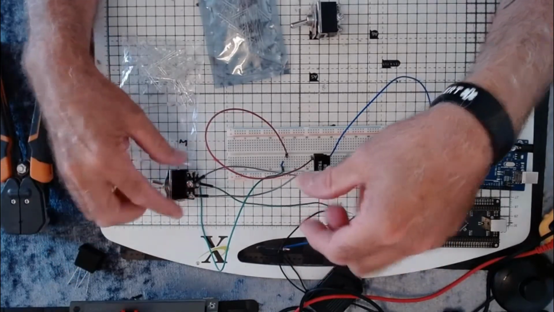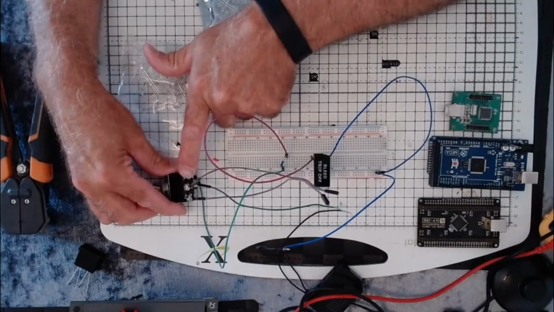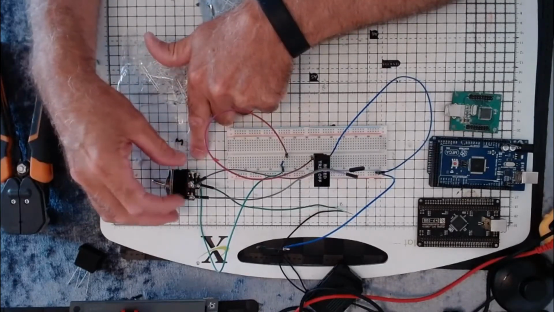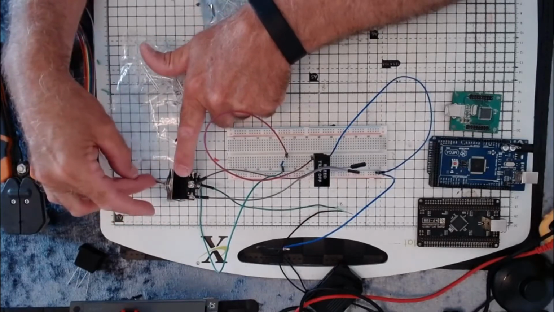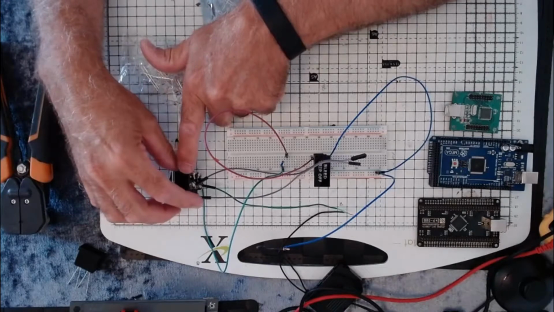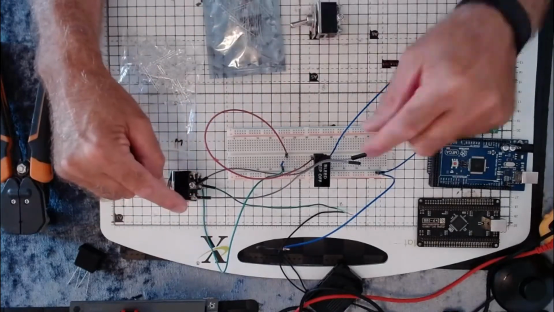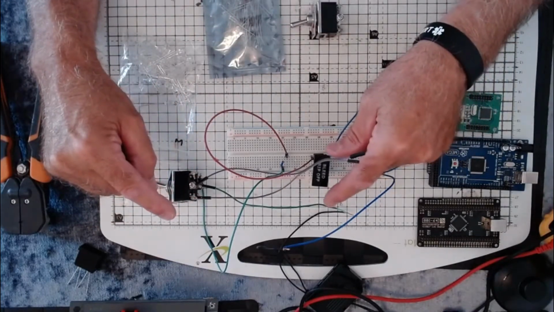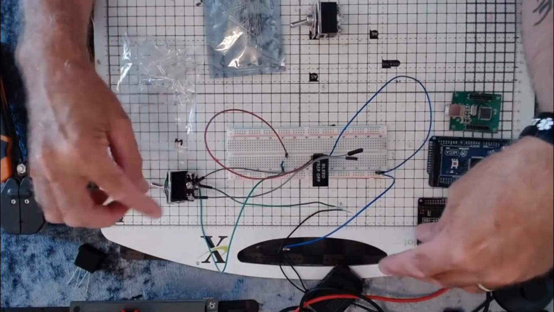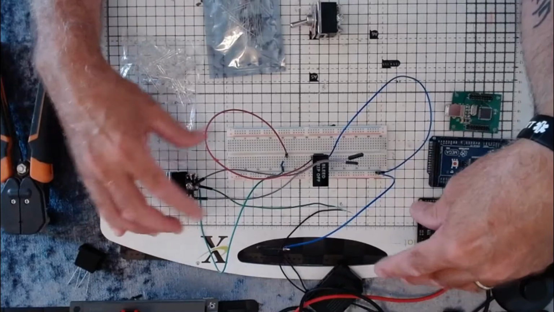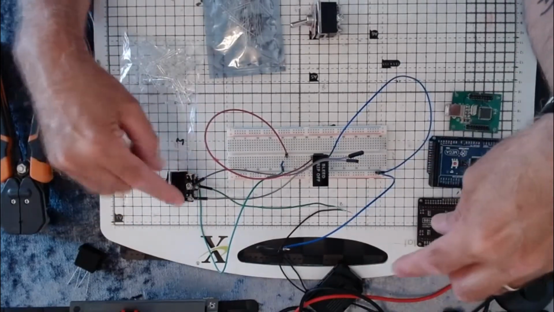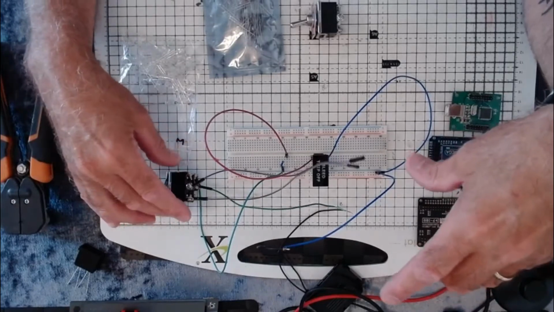The other side of the switch, because this is a double pole, double throw, so it's actually essentially two independent switches activated by one lever here. The other side of that switch is going to send power to my LEDs to illuminate my LEDs. So the way I've got this wired, I'll leave a link in the description below for the circuit diagram and a link to where you can purchase all the parts I've used here.